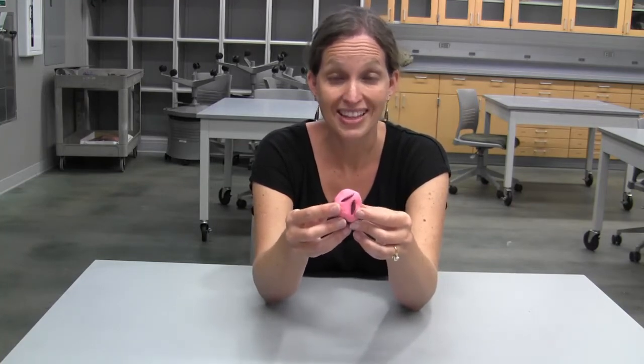One is lithostatic pressure, which is the same in all directions. It's like when we bury a rock, we push it down deep in the earth, there's pressure on that rock that is equal in all directions. Directed pressure means that we have more pressure coming from one direction than we do from the other directions.